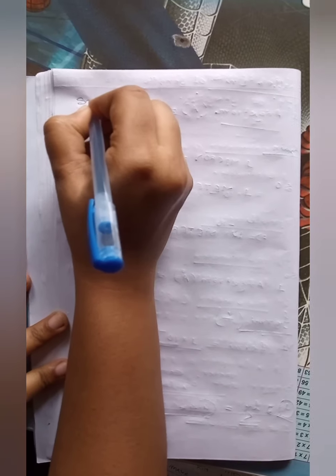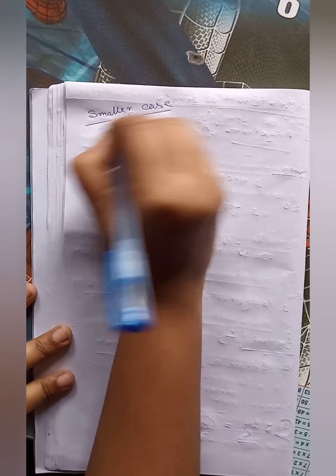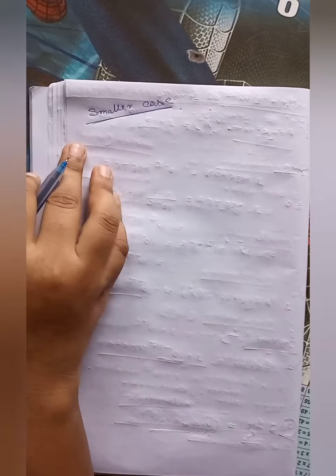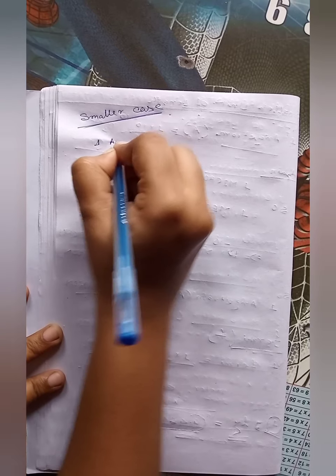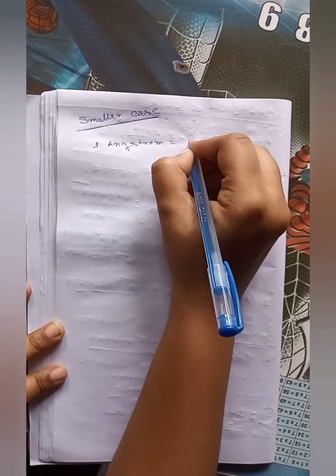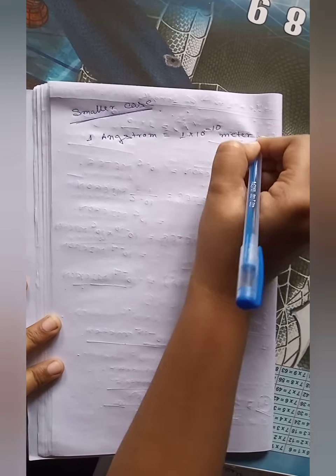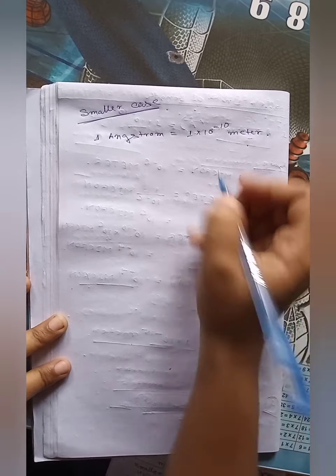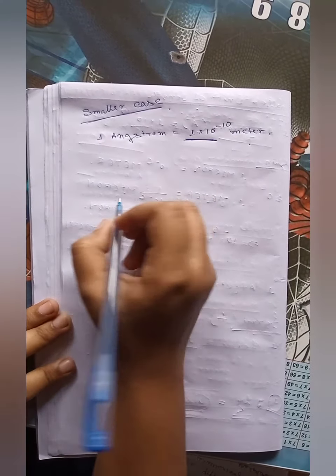Similarly, for the smaller case, if we use meter instead of angstrom, we see 1 angstrom equals 1 into 10 to the power minus 10 meter. So we get a large numerical value, which is difficult to memorize.